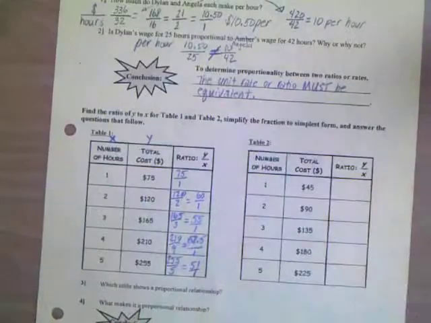Wait, I gotta write those down. Okay, sorry. You know what? I'm going to zoom out, I think.